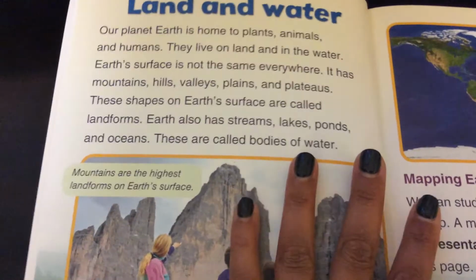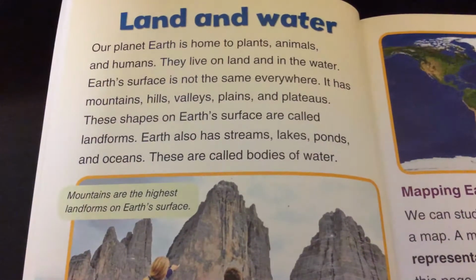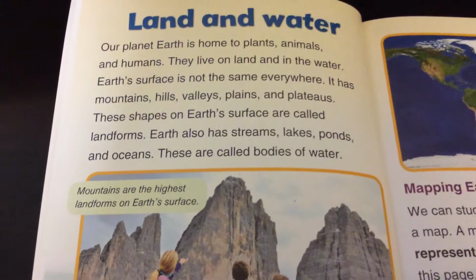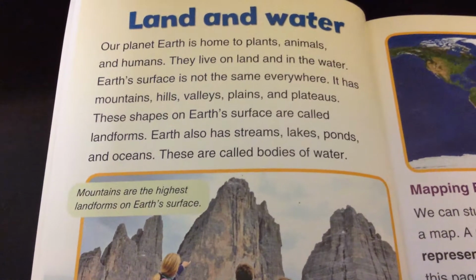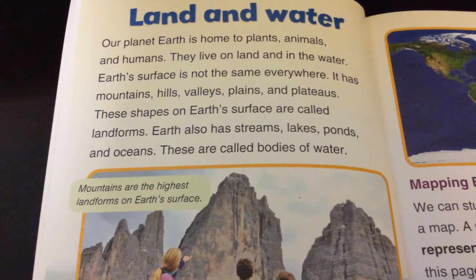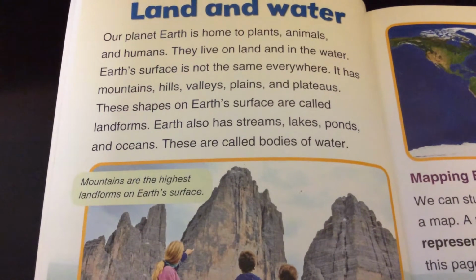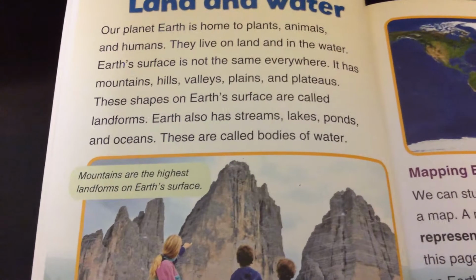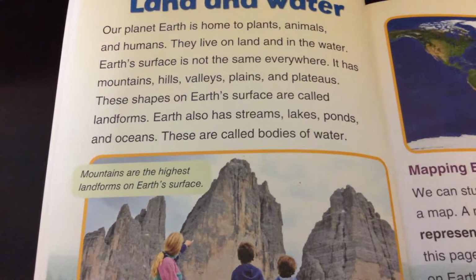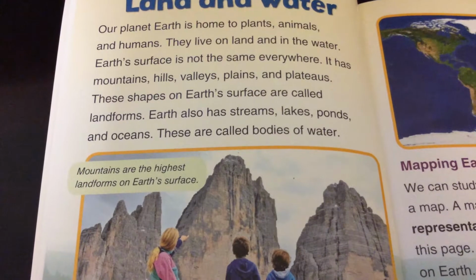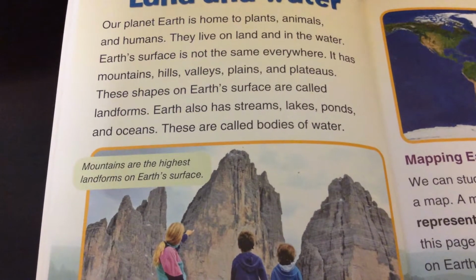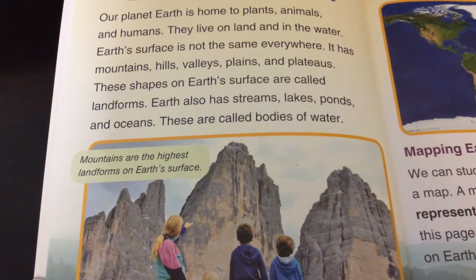Land and water. Our planet is home to plants, animals, and humans. They live on land and in the water. Earth's surface is not the same everywhere. It has mountains, hills, valleys, plains, and plateaus. These shapes on Earth's surface are called landforms. Earth also has streams, lakes, ponds, and oceans. These are called bodies of water.